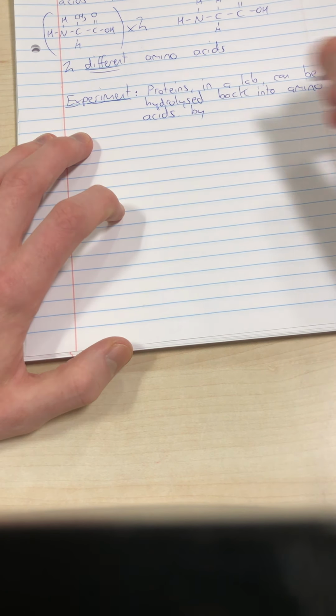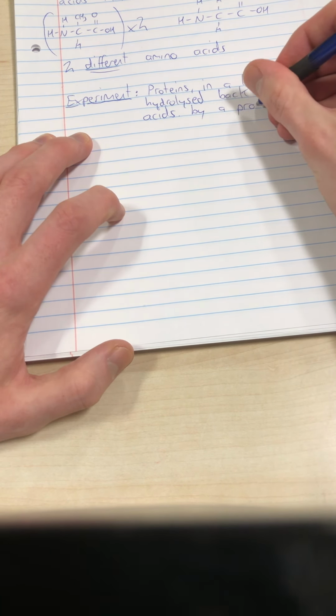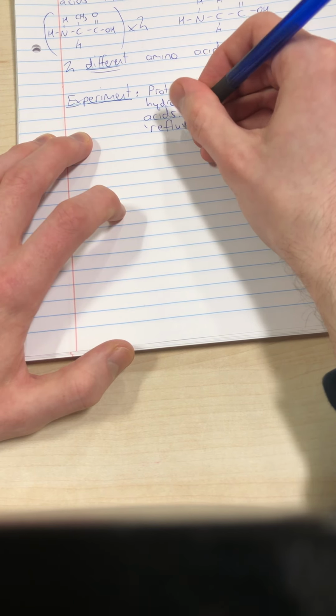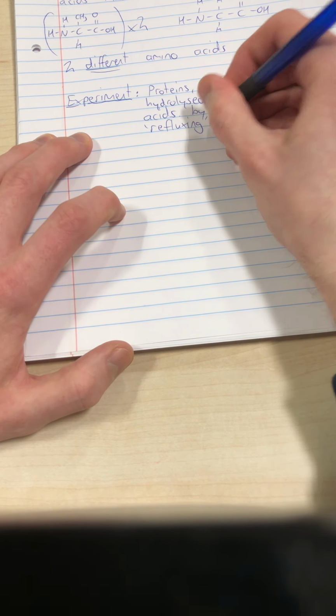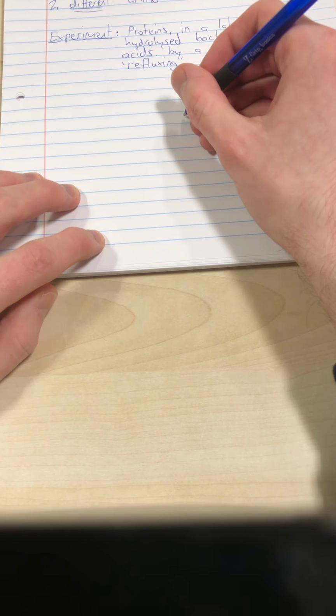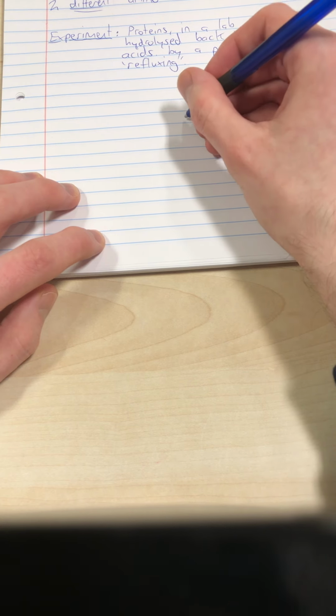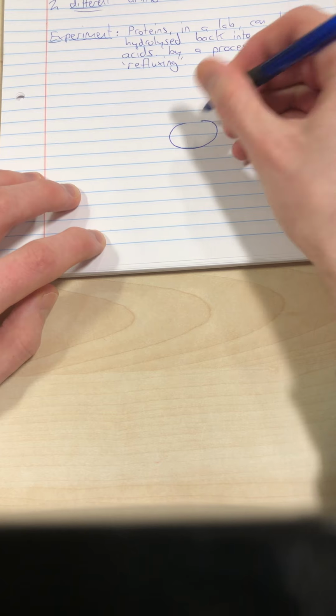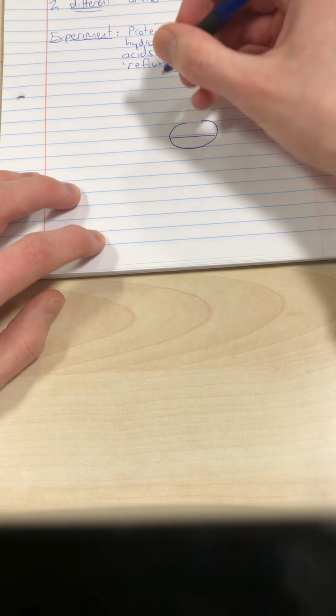However, it's by a process called refluxing. Okay, this is a new term. Well, I would have mentioned it in class before, but it's the first time we're going to go into detail. So by a process called refluxing. Now, what that looks like, it's quite hard to draw. Is you would have a round bottom flask, okay?